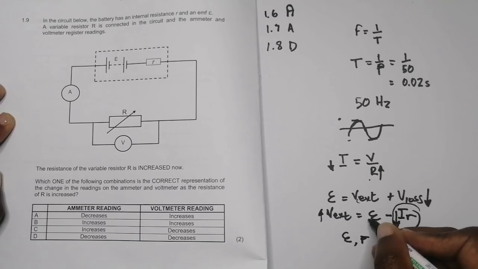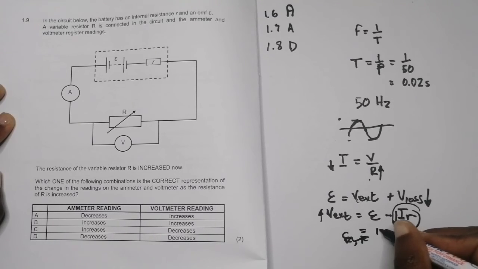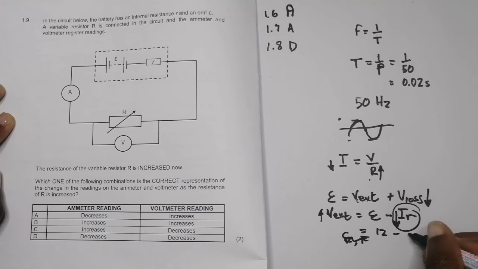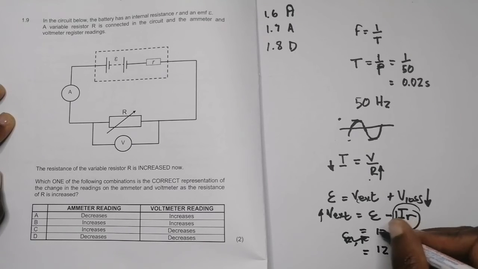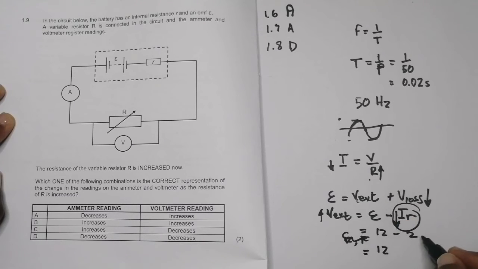Think about it. EMF stays the same. Let's just take a value. Let's say this value was 12, and the initial internal voltage was 2. So if this value stays as 12, let's start there. 12 minus 2 would actually be 10, isn't it? So it means our V external would be 10.